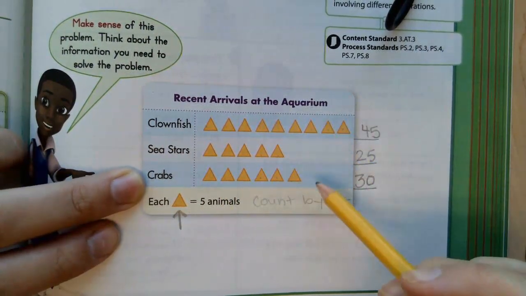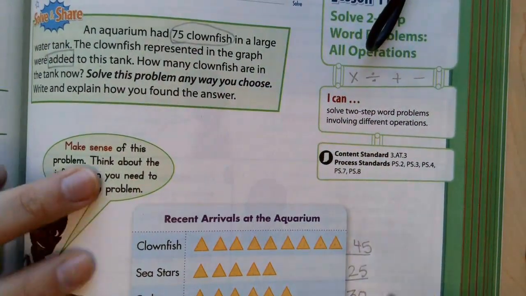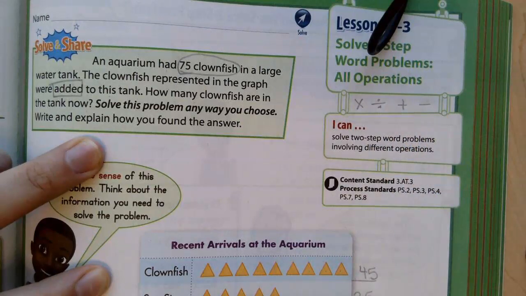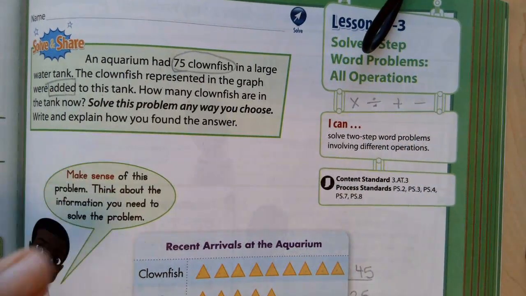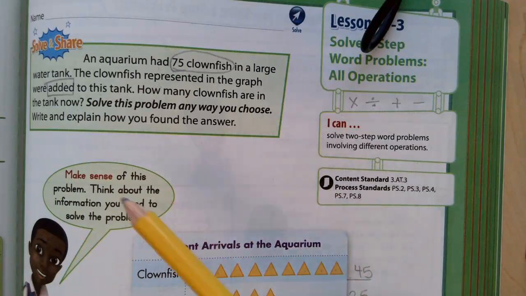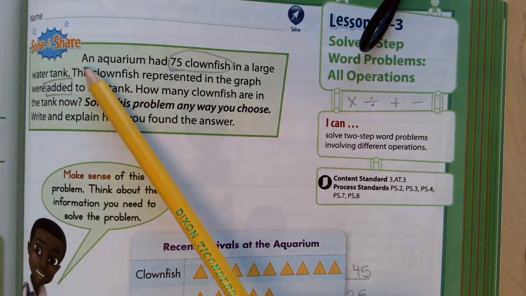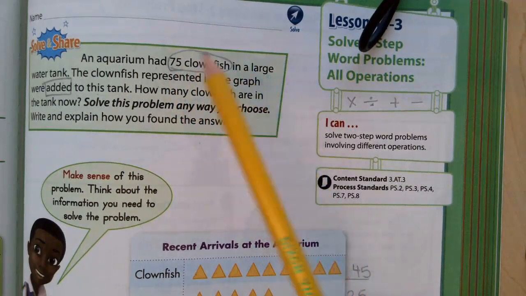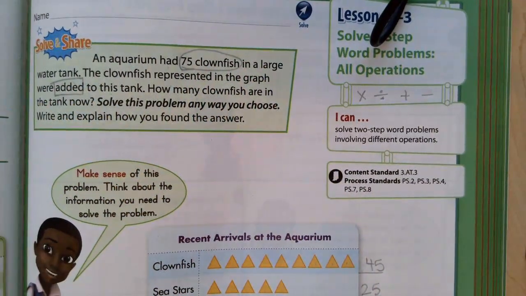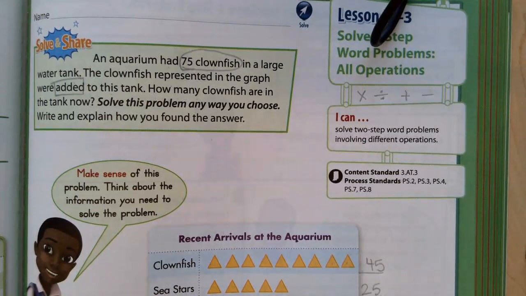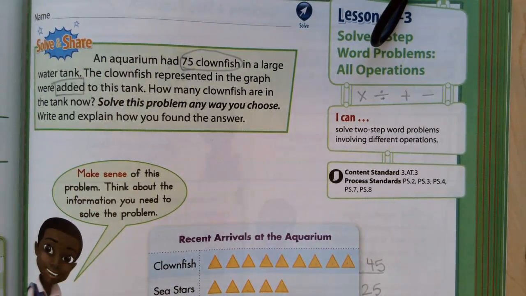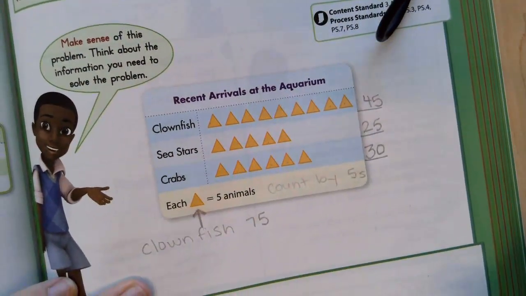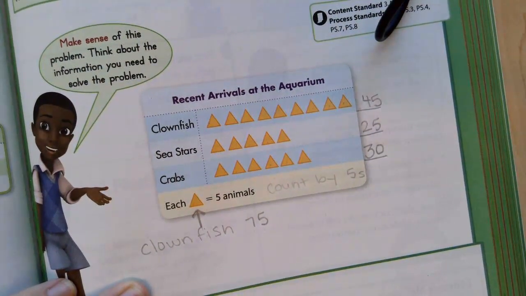Alright, so now that I know how many of each one of these there are, I can go back to my problem. When you're solving word problems, you will have to read it over multiple times to make sure you answer each part. Let's read through it one more time. An aquarium had 75 clownfish in a large water tank. So I'm going to write that out down here. So we started with 75 clownfish. I wrote that down at the bottom. Go ahead and write that down on yours as well.